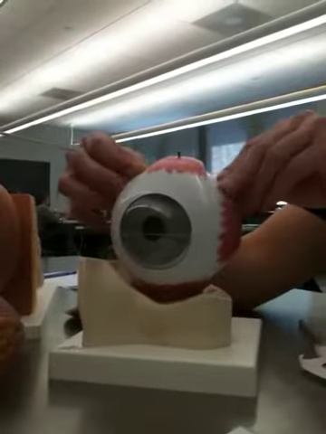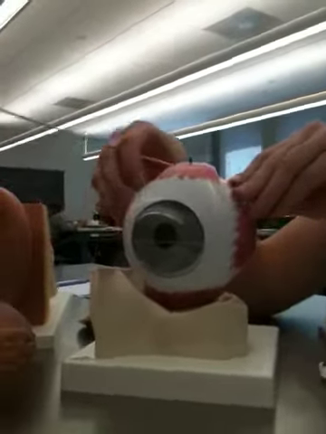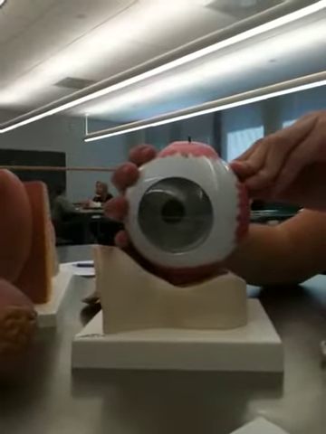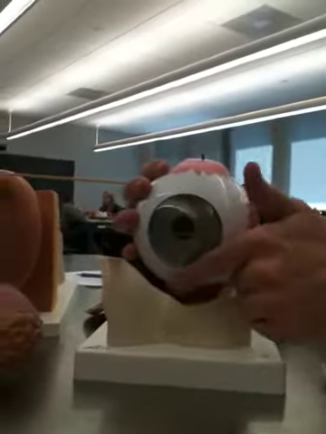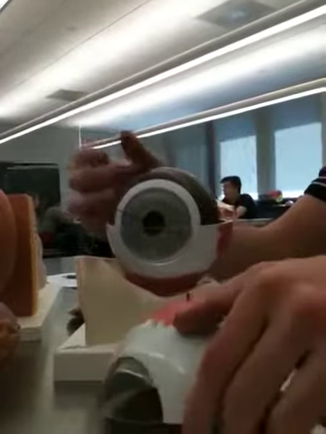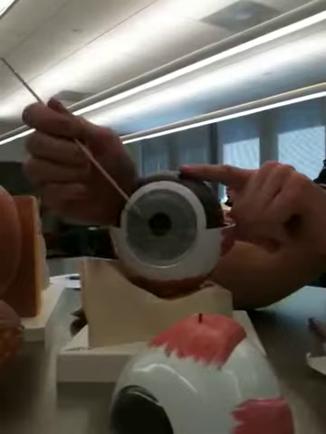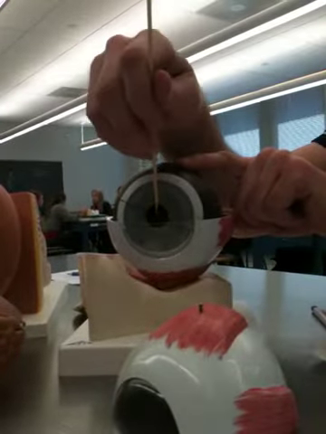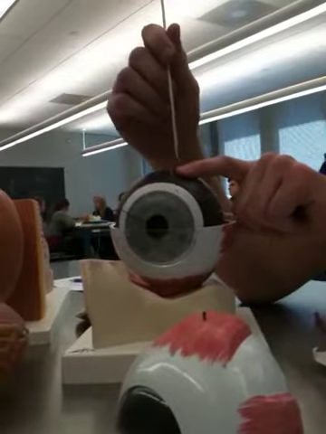The outer white portion of the eye is called the sclera. As the light enters the eye, the first structure that it hits is the clear cornea, which refracts the light. The light then passes through the fluid that's housed from the cornea all the way to the lens, and that fluid is the aqueous humor.